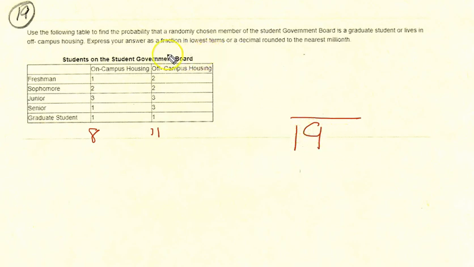Now, what are they asking? Choose the number of student government board is a graduate student or lives off campus.